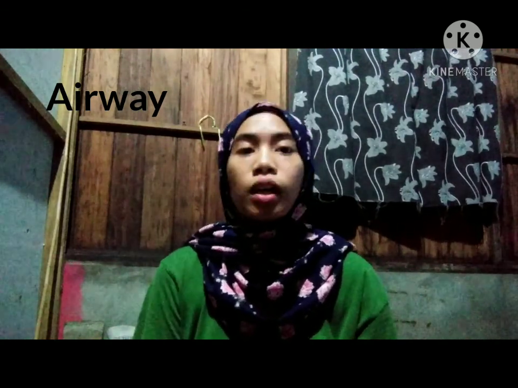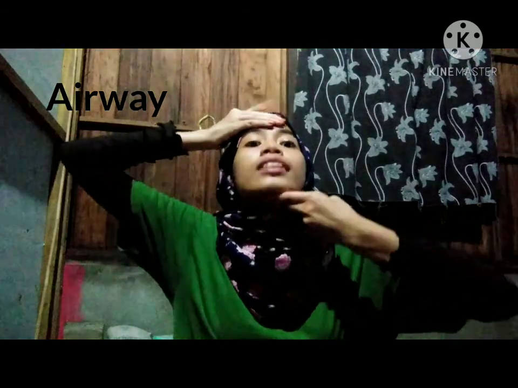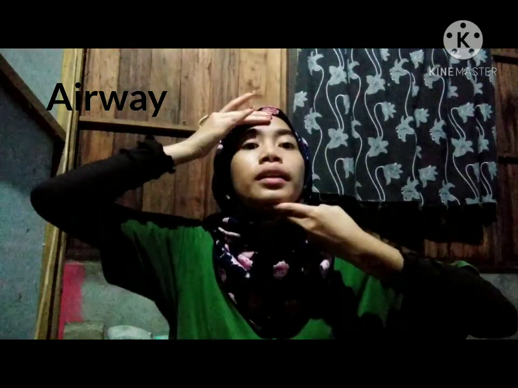Step number 4 is airway. Determine whether the airway is clear enough for proper breathing. If the victim's mouth contains food, we must remove it for air to enter. And we must check the victim's mouth. And also how to check: firstly, we need one hand located on the forehead. And number 2, we need 2 fingers located under the chin, like this, tilt the head back and open the mouth and pull out all of the food from the mouth.